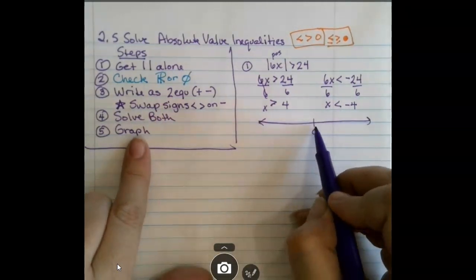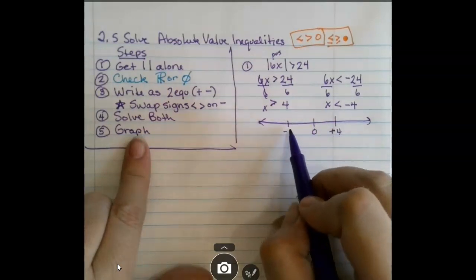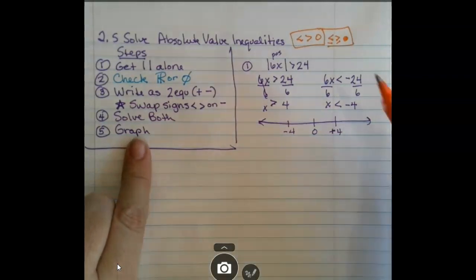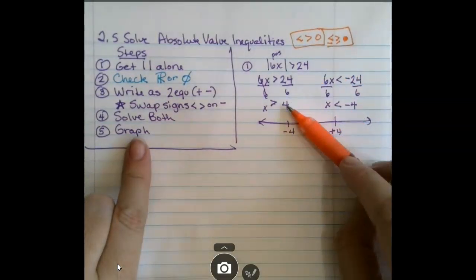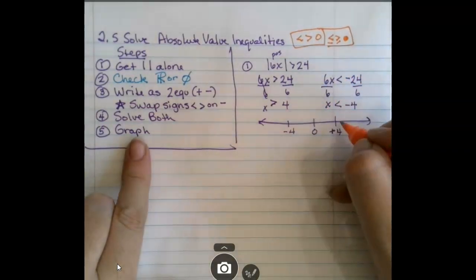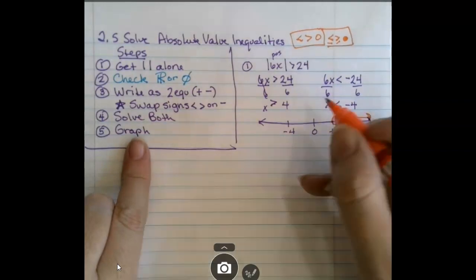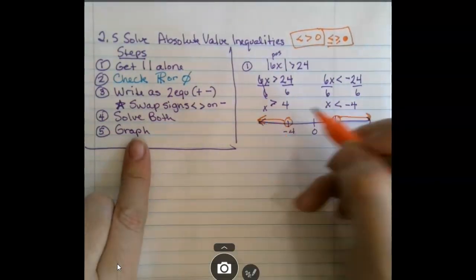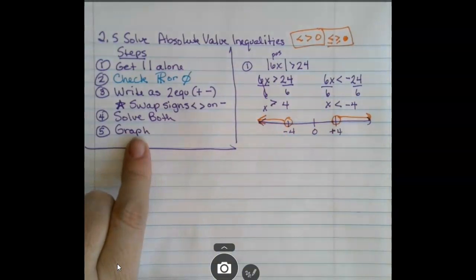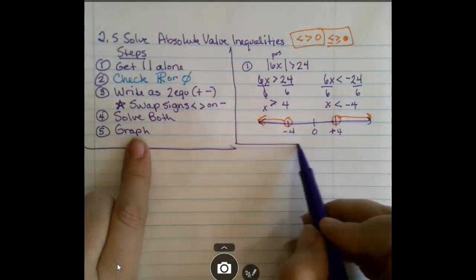Again, you don't have to put every little thing there. I'm just going to put positive 4 and negative 4. And then I'm going to use open circles because this one did not have an equal sign with it. This one says on the 4 it's going to go this way, and on the negative 4 it's going to go this way. And I can leave it like that, and I'm done.